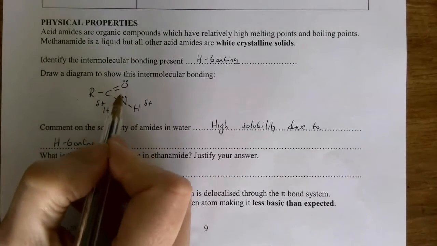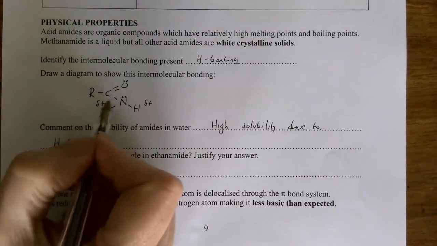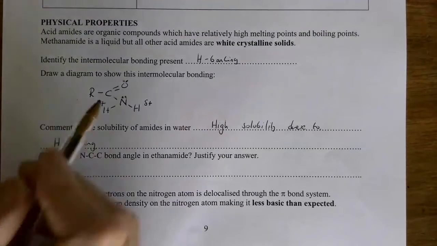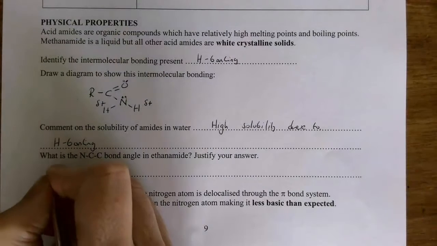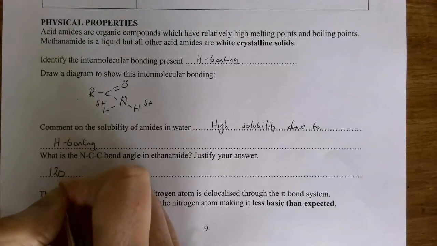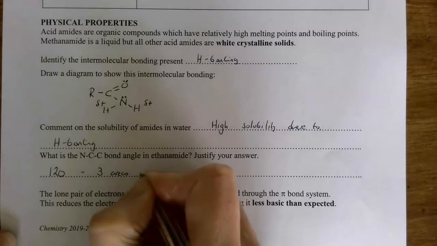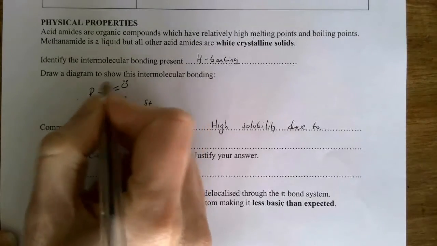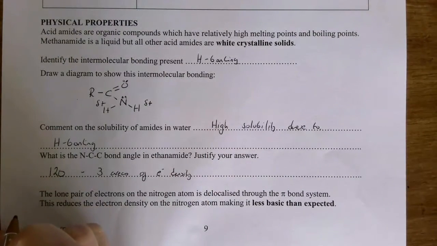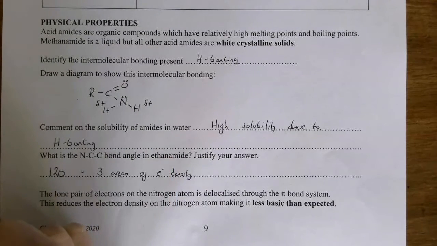In terms of bond angles, we're interested in the bond angle around this carbon, and this is a planar functional group because you've got 3 areas of electron density. So you've got a bond angle of 120 because you've got 3 areas of electron density, as you've got 3 sigma bonds around that carbon, and those bonding pairs of electrons will separate out to maximize separation, minimize repulsion.